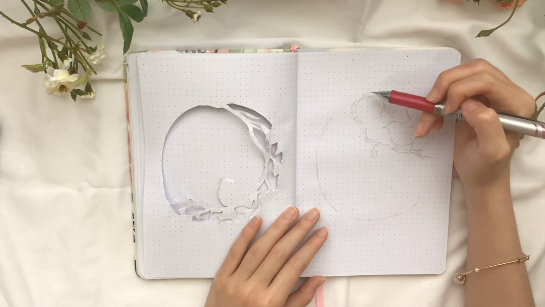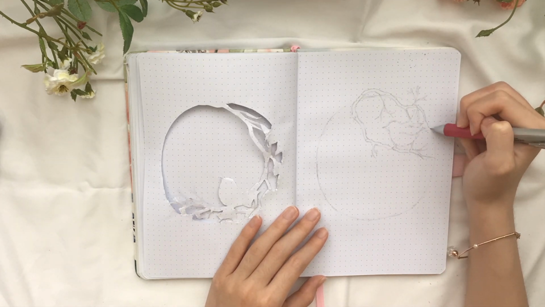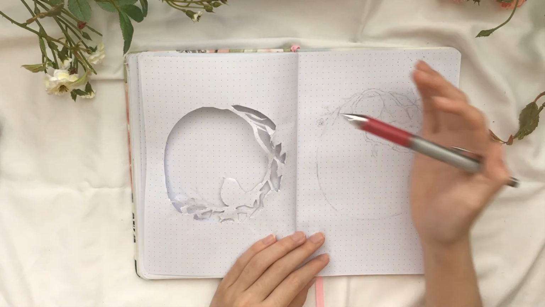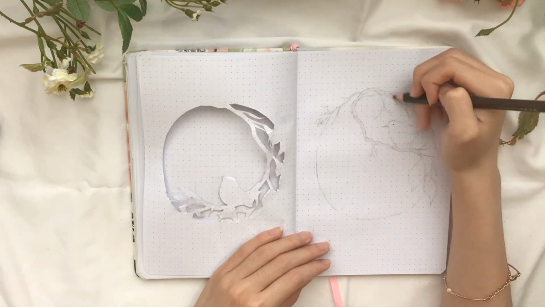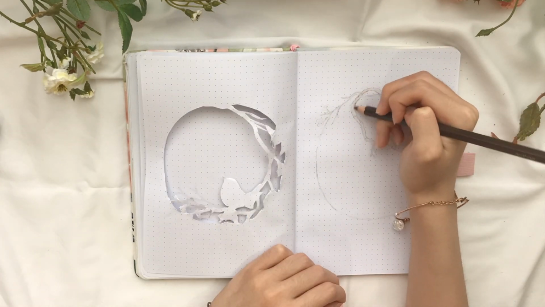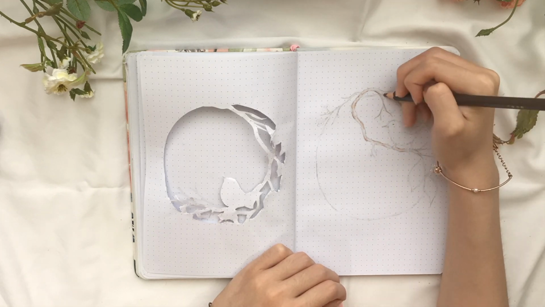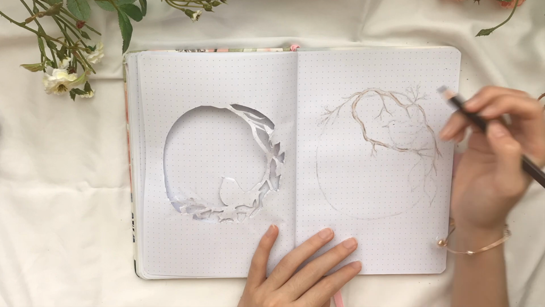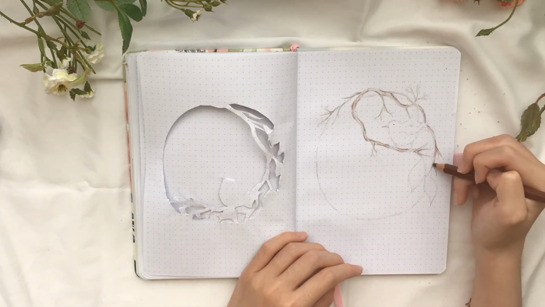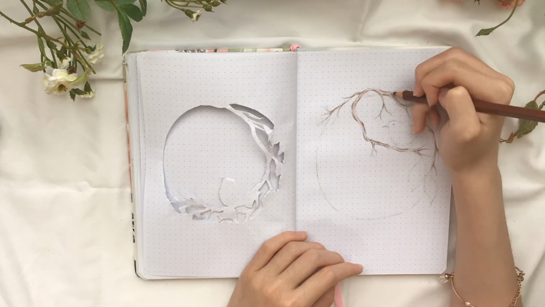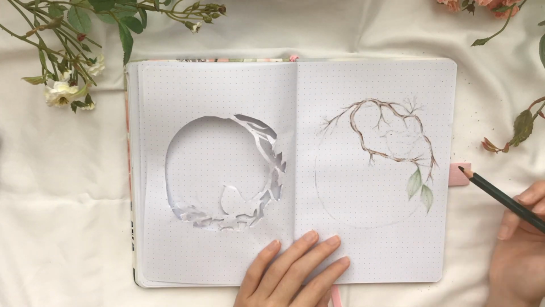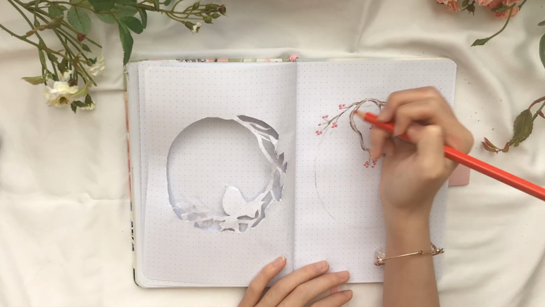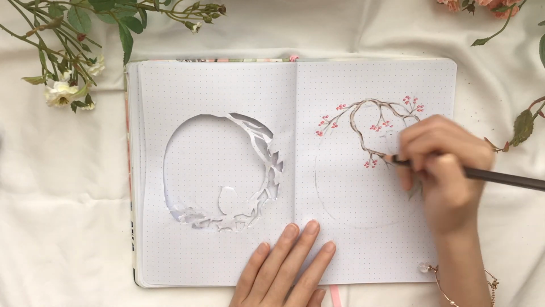So here I'm just creating all of the laced branches and coloring them in brown. And one tip that I have is to start with a much lighter color and then build on top of that with darker browns and blacks, especially toward the edges or curves. Now I'm just filling in the leaves using the same method of layering darker greens on top of pale colors, and then I'm also just shading the berries.